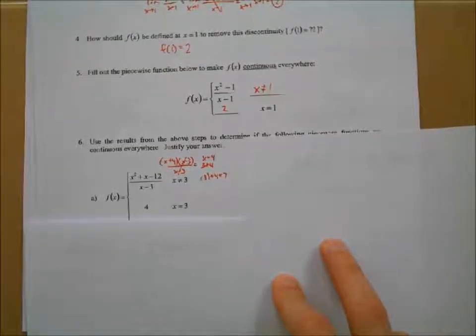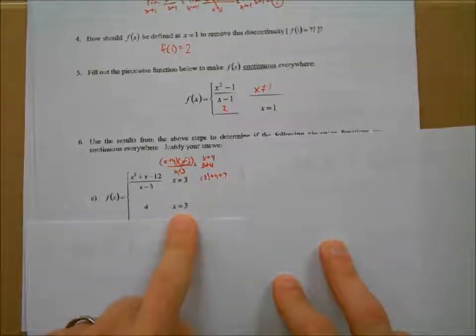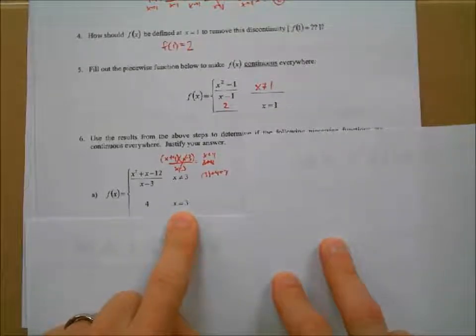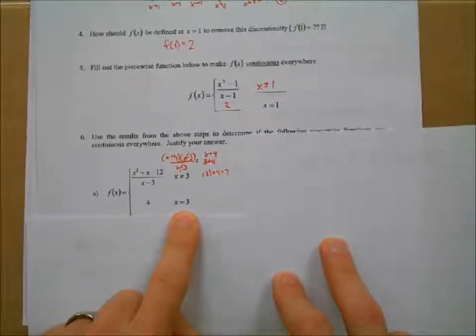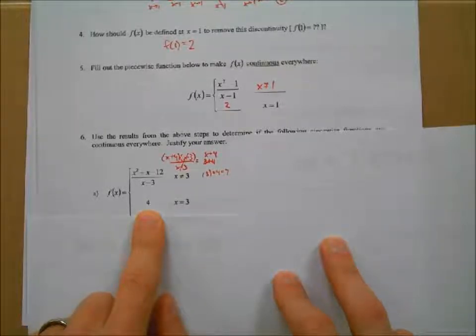Remember, for piecewise functions, we want to check the individual functions first for their continuity, right? But we also then want to check where we switch. And so you see we're switching at 3 here. Okay. So what is the value of the function at 3? What is f of 3? 4, right? Okay, some timid 4s, so that's right. 4, all right. What's the limit as x approaches 3 of 4?